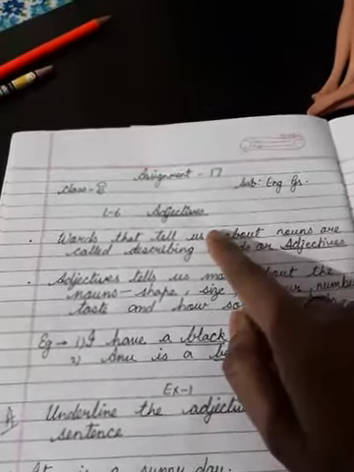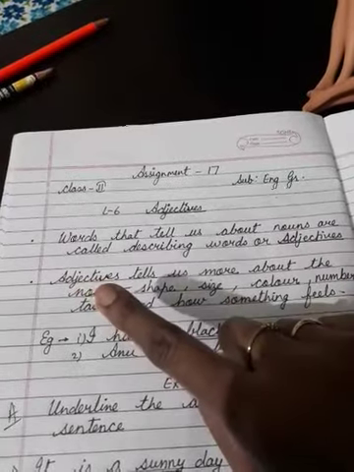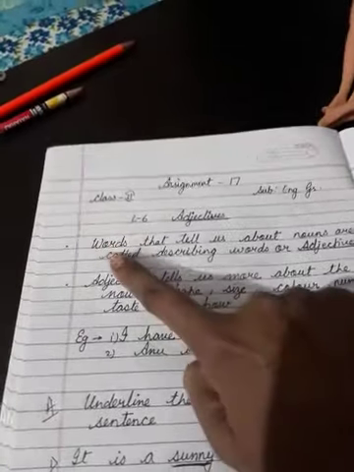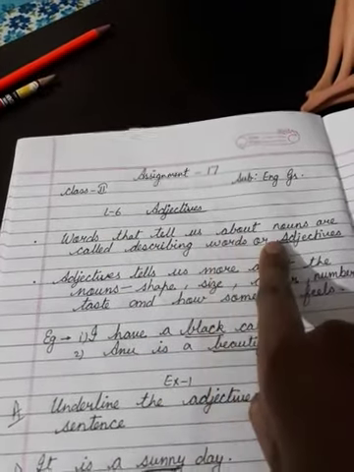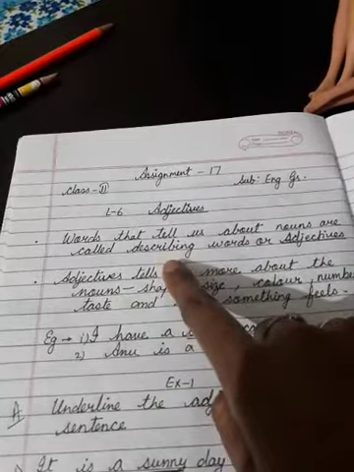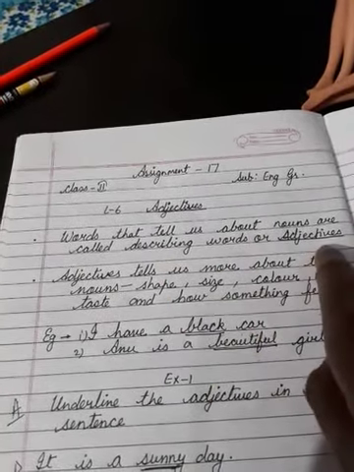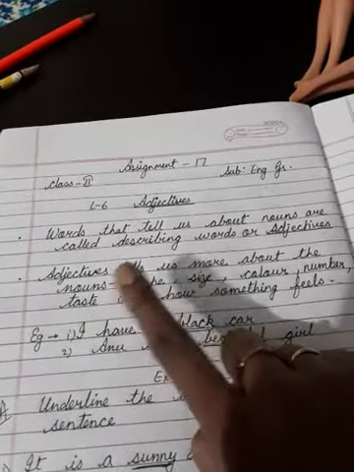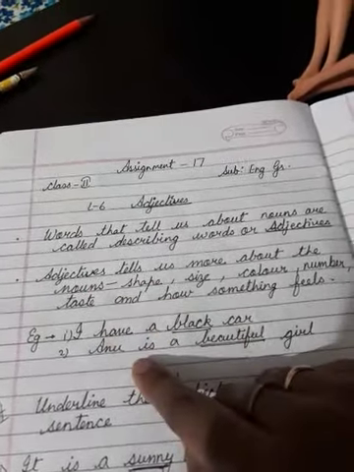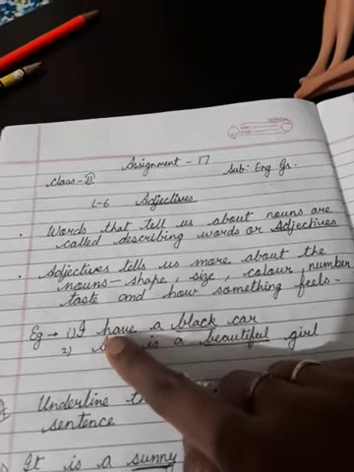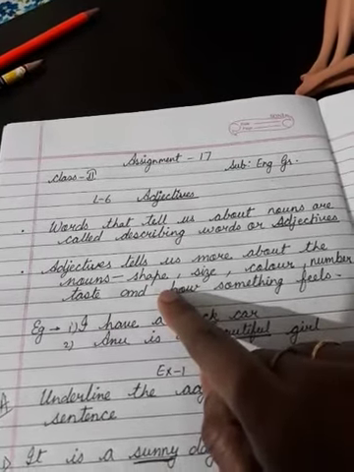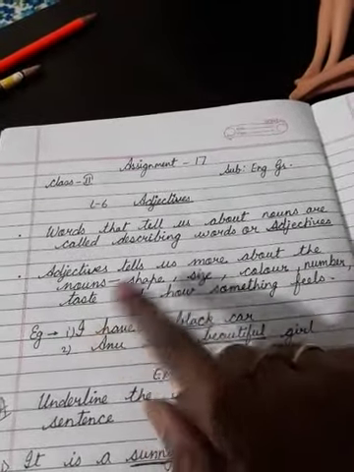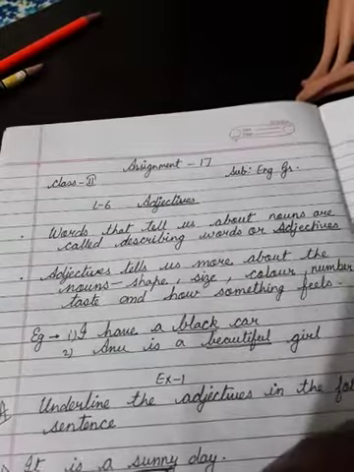And what are adjectives? Adjectives are also called describing words. Words that tell us about nouns are called describing words or adjectives. What does an adjective do? An adjective tells us more about the nouns. It tells us about the shape of a noun, the size, color, number, the taste, and how something feels.